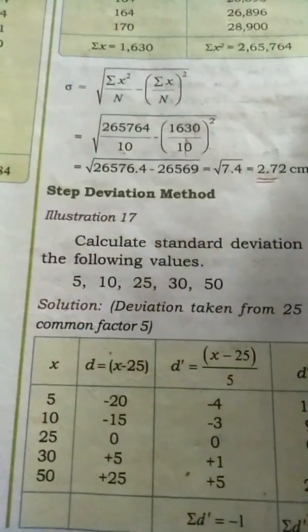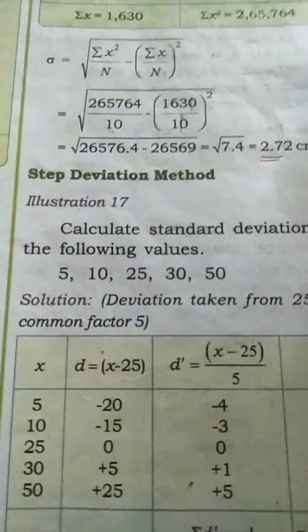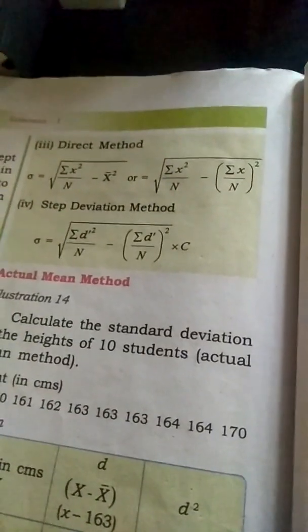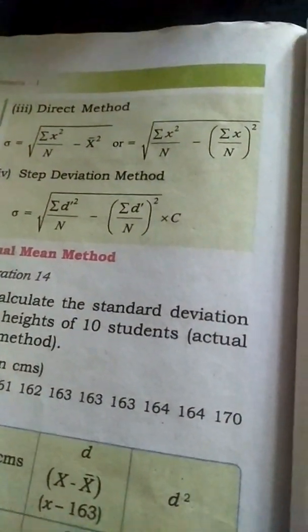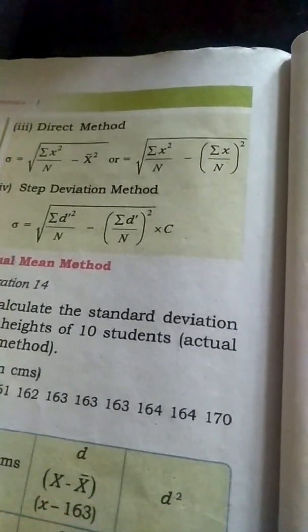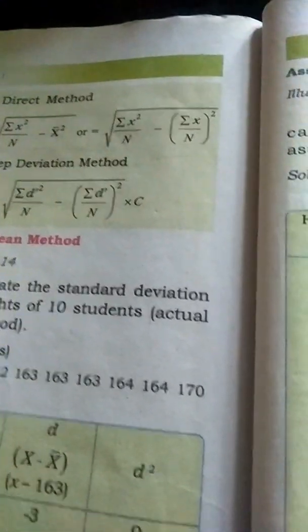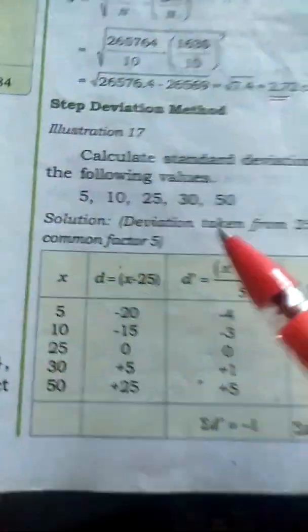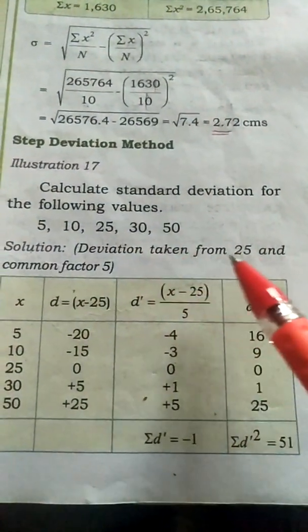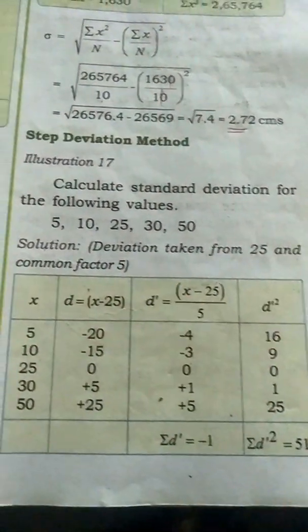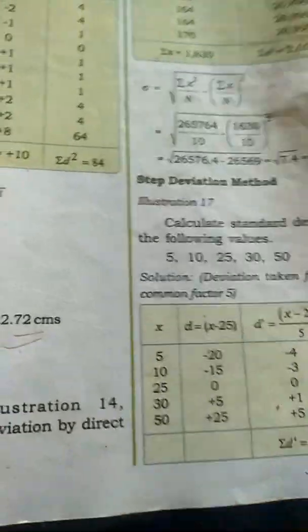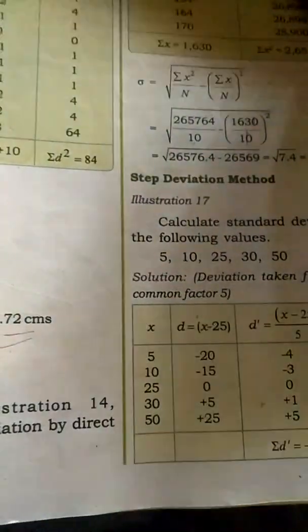Next, step deviation method. The formula here is square root of summation d bar square divided by n minus summation d bar divided by n the whole square, into c. The x values are given: 5, 10, 25, 30, 50. Next, you have to take d, the deviation taken from 25. You can assume any of the numbers here. So they have taken a as 25.